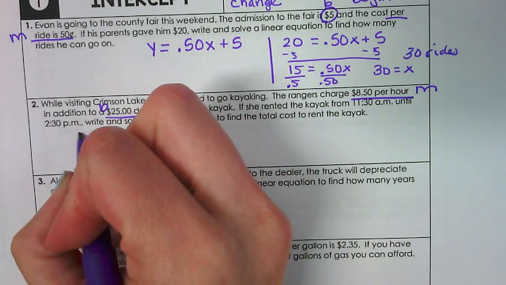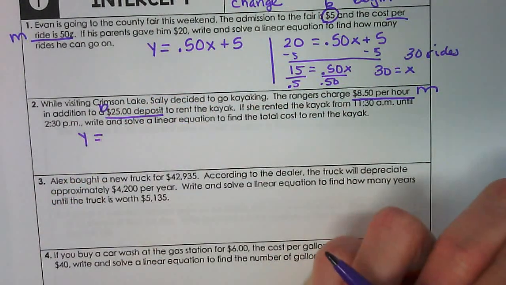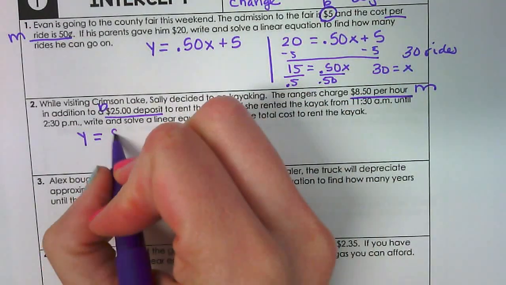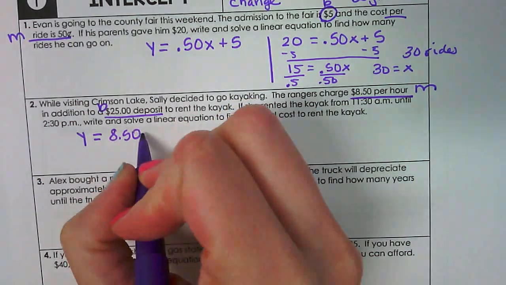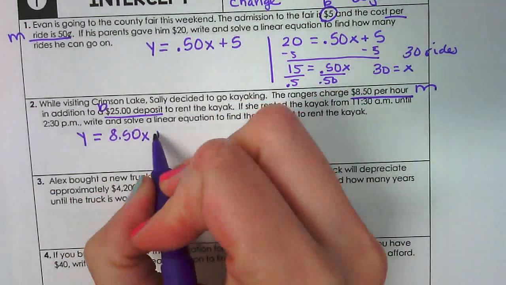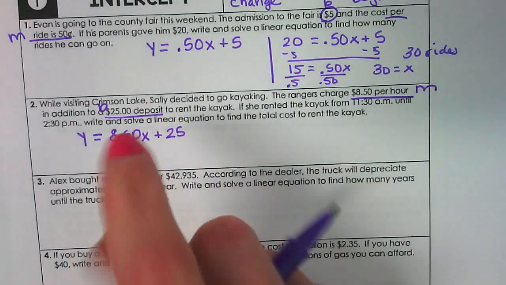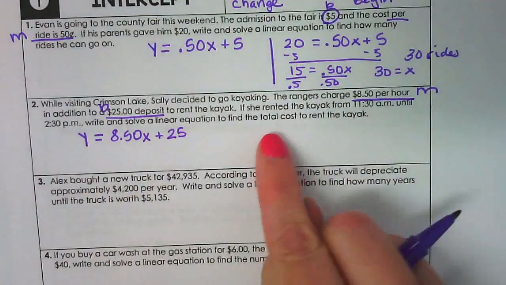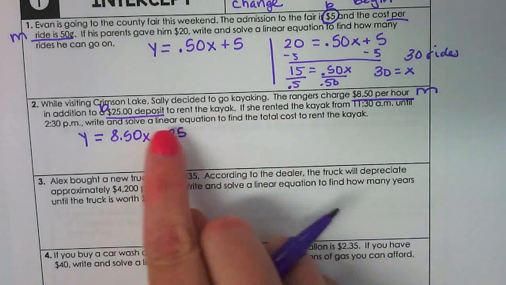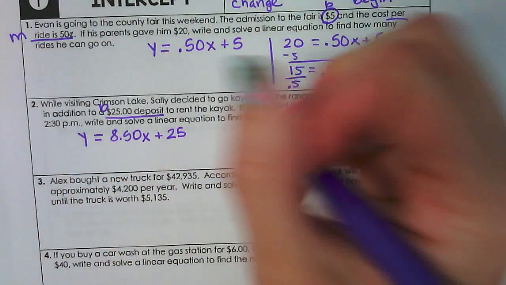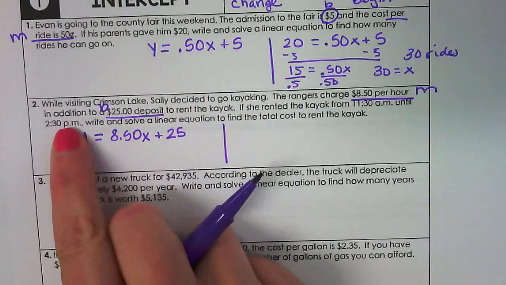So first we're going to write our equation. We're going to say y equals the amount it's changing, $8.50 per hour, plus her beginning cost, which was $25. That's my equation. She rented the kayak from 11:30 to 2:30. So, how much time did she rent?